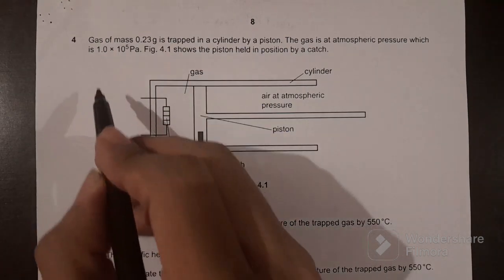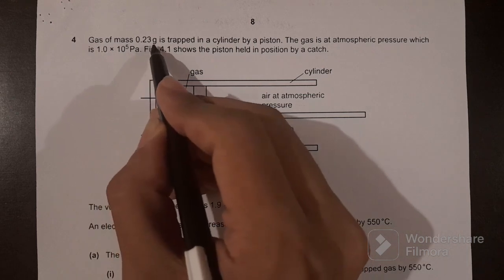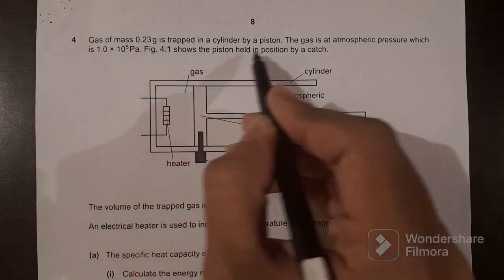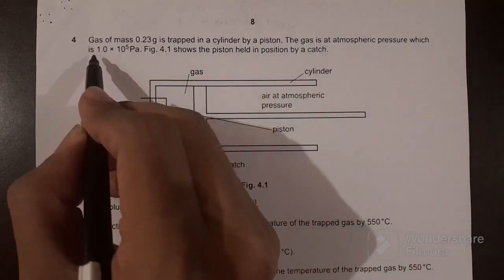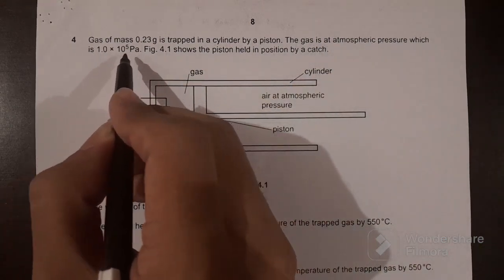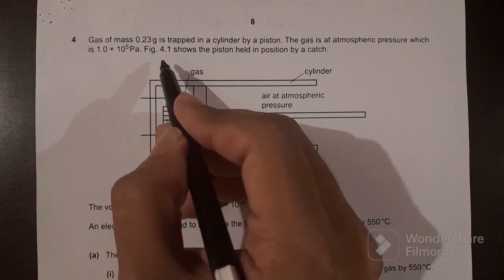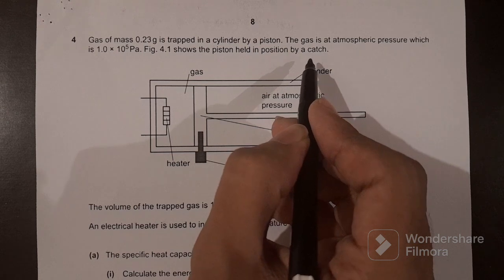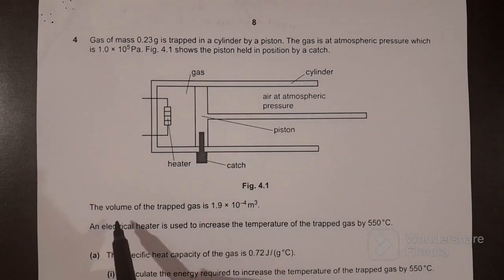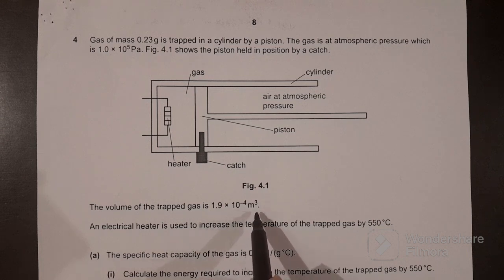Question 4 states a gas of mass 0.23 grams is trapped in a cylinder by a piston. The gas is at atmospheric pressure, which is 1 times 10 to the power of 5 pascals. Figure 4.1 shows the piston held in position by a catch. The volume of the trapped gas is 1.9 times 10 to the power of minus 4 meter cubed.